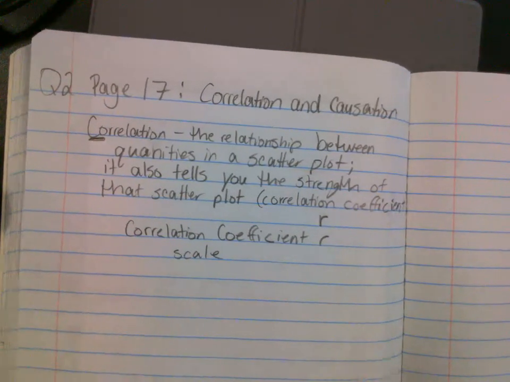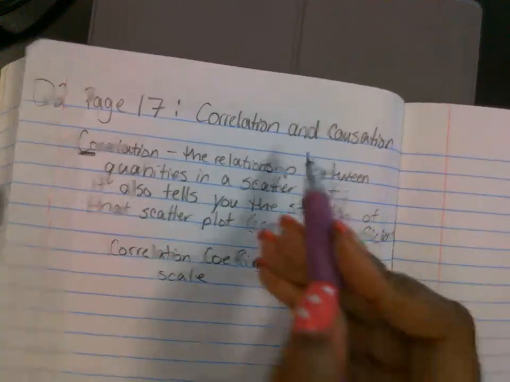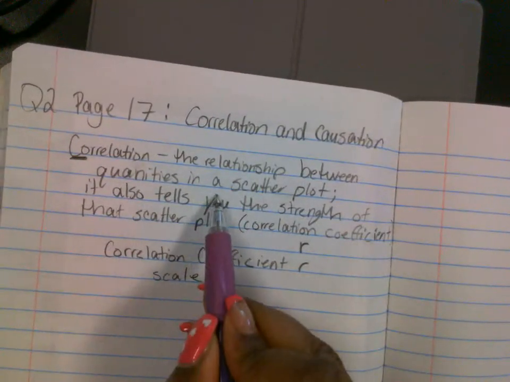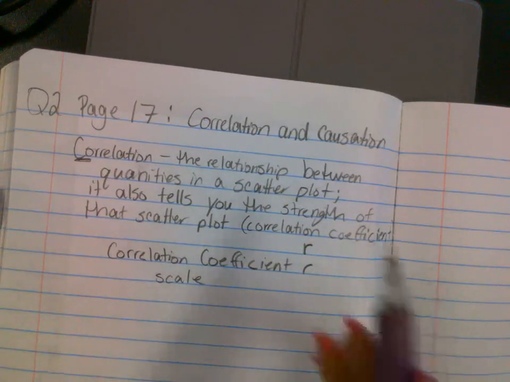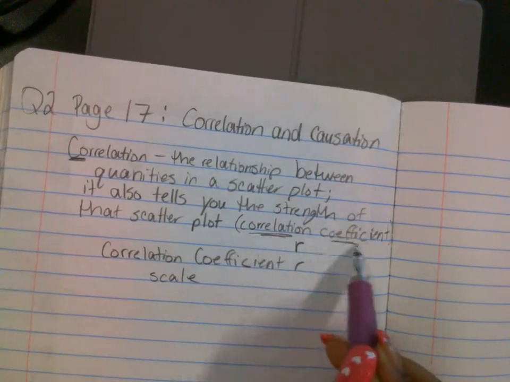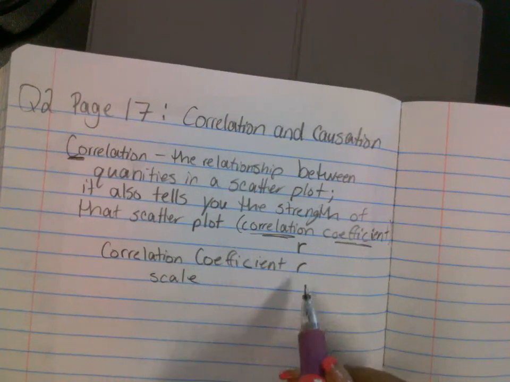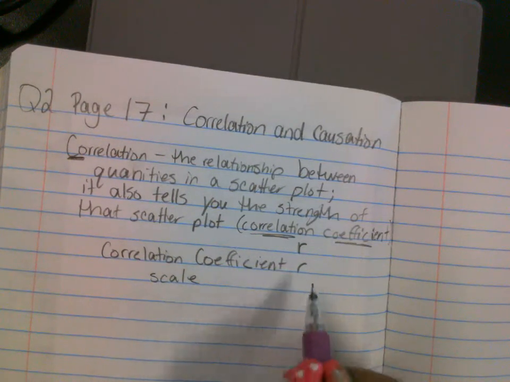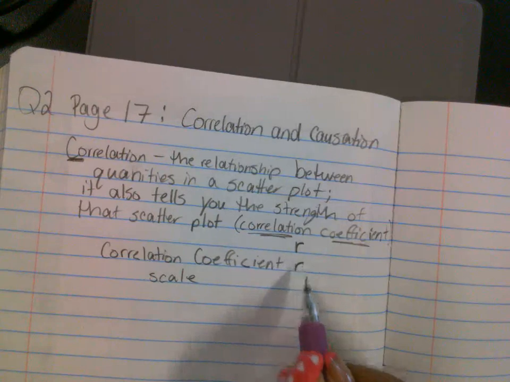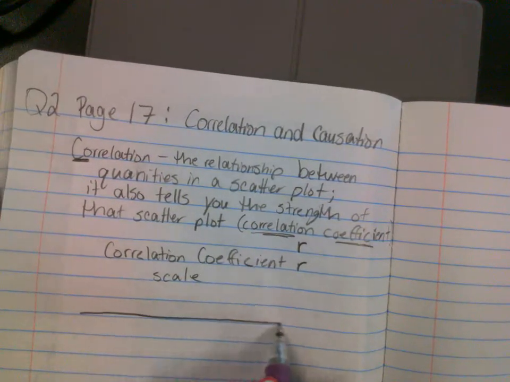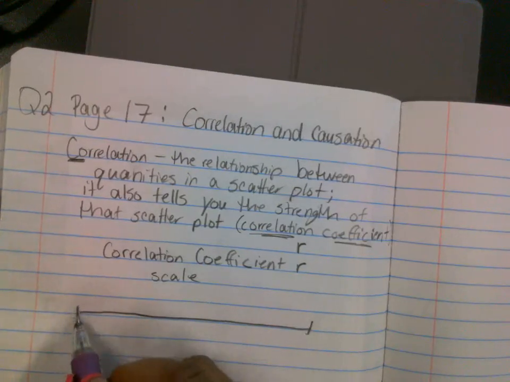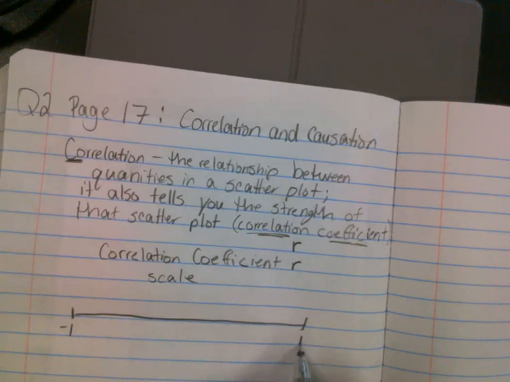All right, so again, correlation coefficient, the relationship between quantities in a scatter plot. It also tells you the strength of a scatter plot, which is better known as the correlation coefficient. The letter for correlation coefficient is going to be R. The number for that is going to go from -1 to +1.